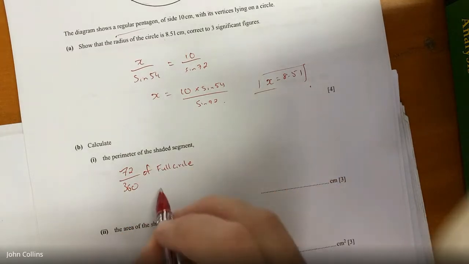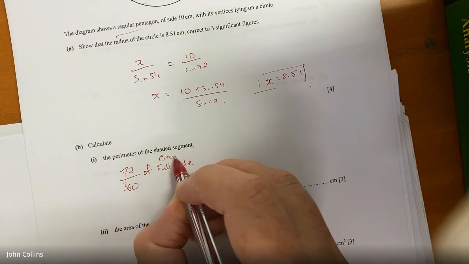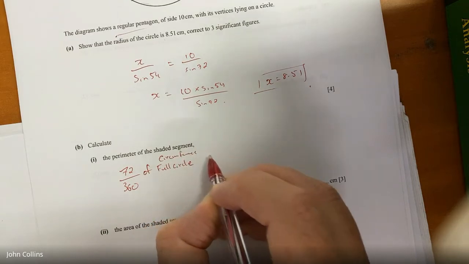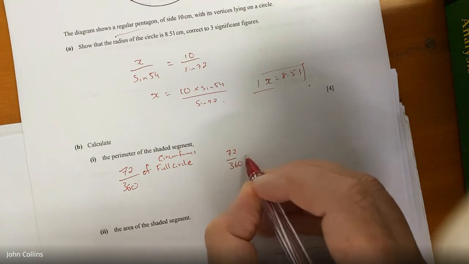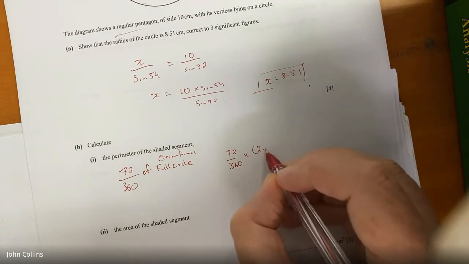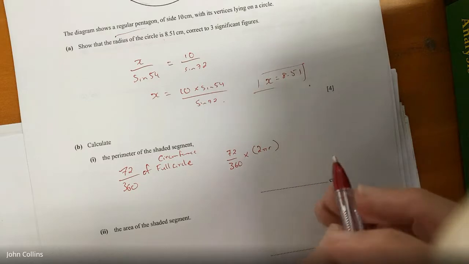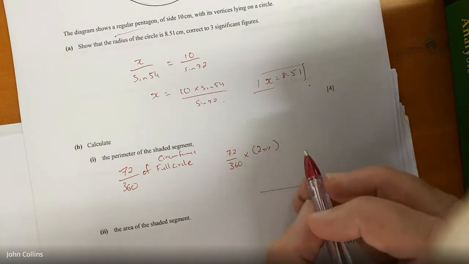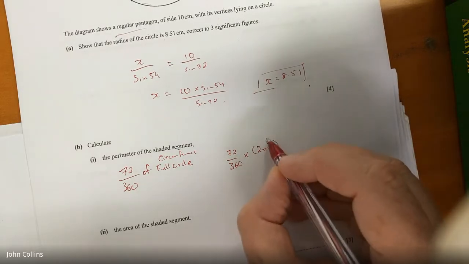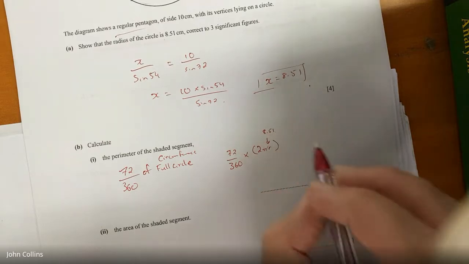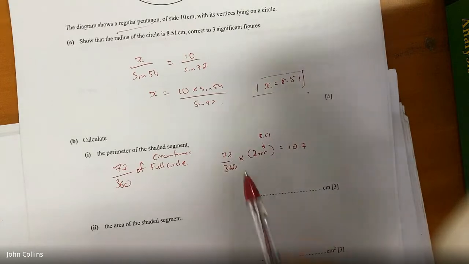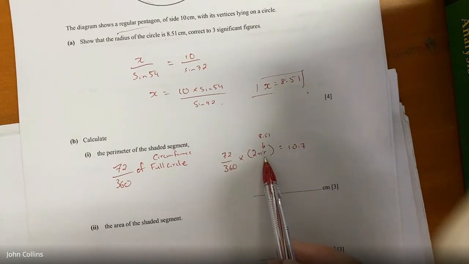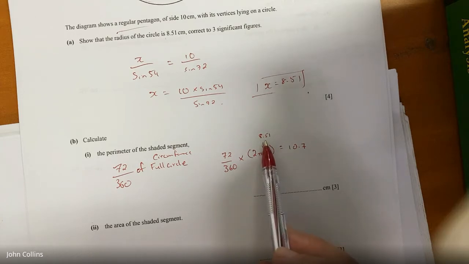And we're looking for the circumference of the full circle. So that's going to be 72/360ths of 2 pi r. So that's the circumference formula. I think the radius is 8.51. We found that out before. Put that into your calculator. You get around 10.7, I think. What's the radius? 8.51.